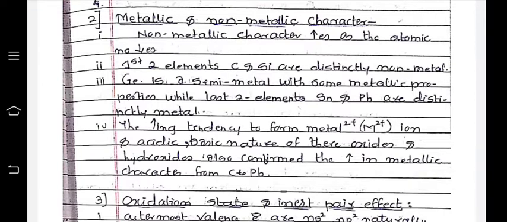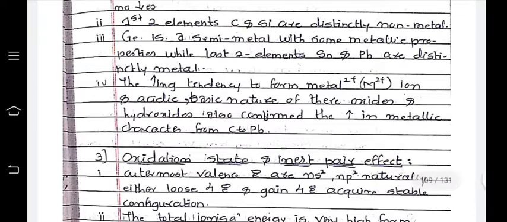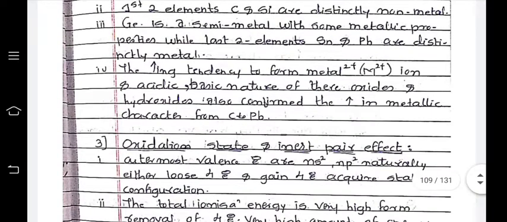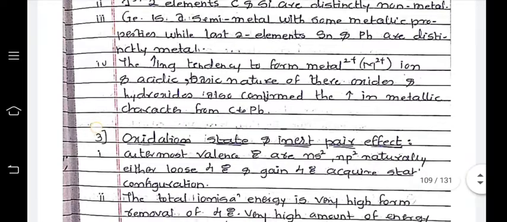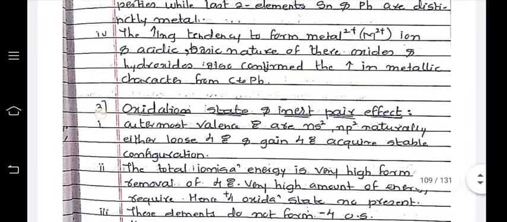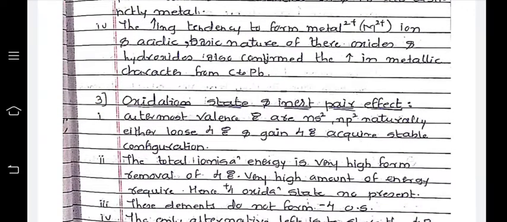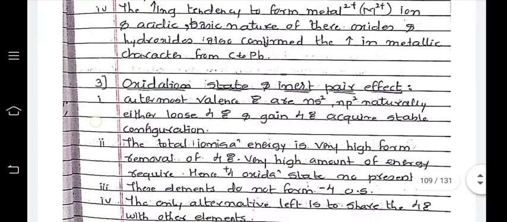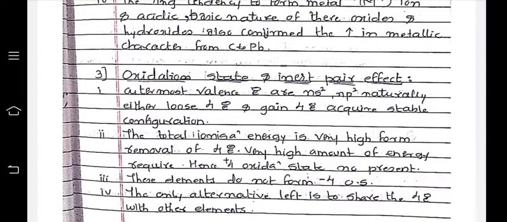Next is the metallic and non-metallic character. Non-metallic character decreases as the atomic number increases. The first two elements, carbon and silicon, are distinctly non-metals. Germanium is a semi-metal with some metallic properties, while the last two elements, tin and lead, are distinctly metals. The increasing tendency to form M2+ ions, and the acidic and basic nature of their oxides and hydroxides, also confirm the increase in metallic character from carbon to lead.